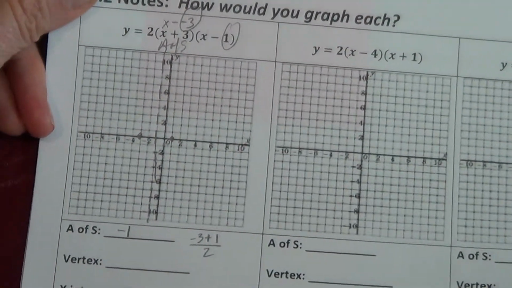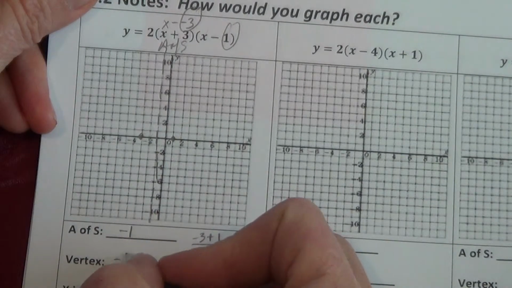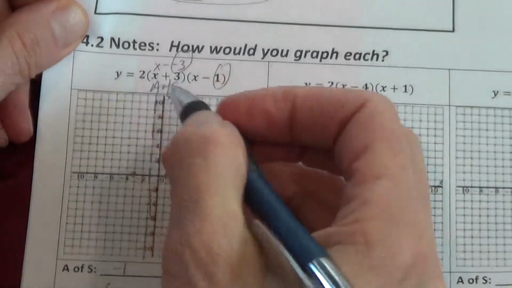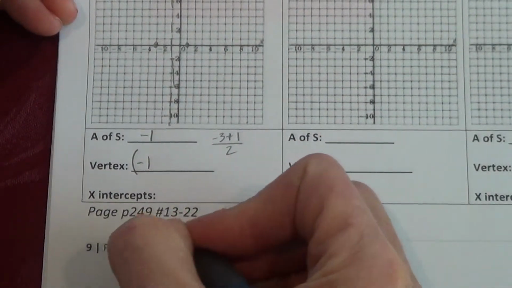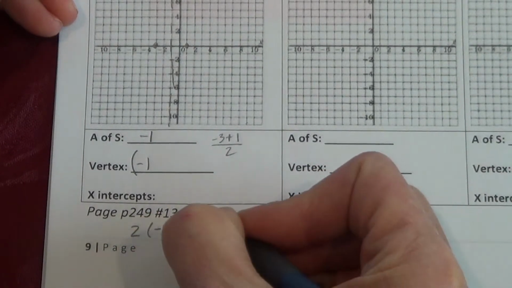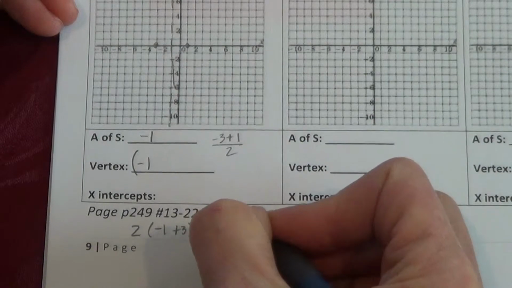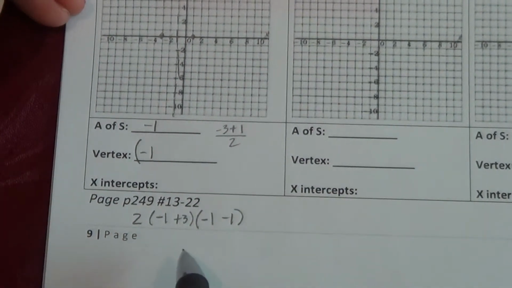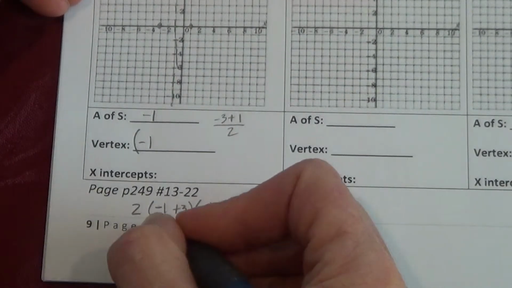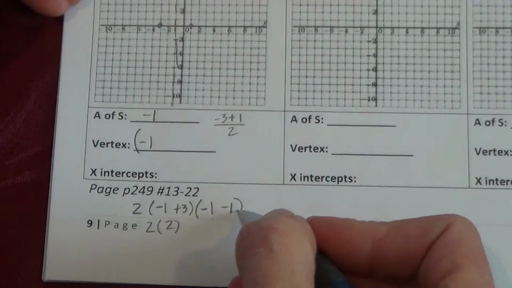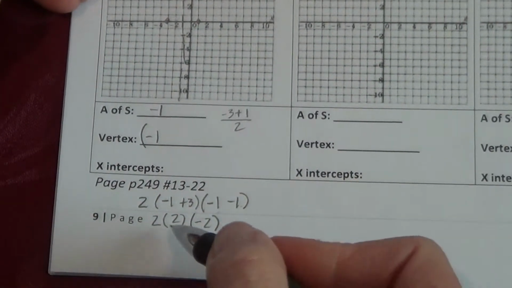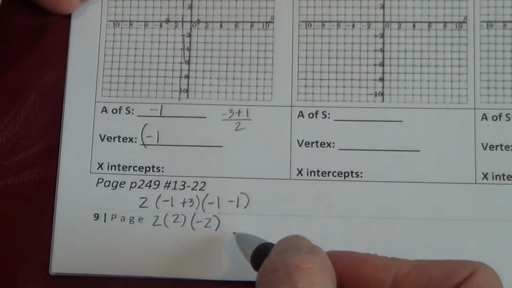Now to find the vertex, we take our axis of symmetry x value and plug it into the equation. So we have 2 times -1 plus 3 times -1 minus 1. -1 plus 3 is positive 2. Bring down the 2. -1 minus 1 is -2. So we have 2 times 2 is 4, times -2 is -8.